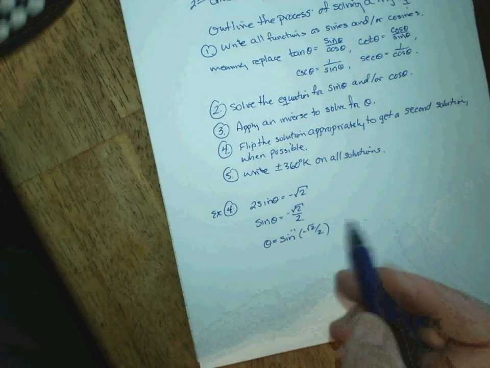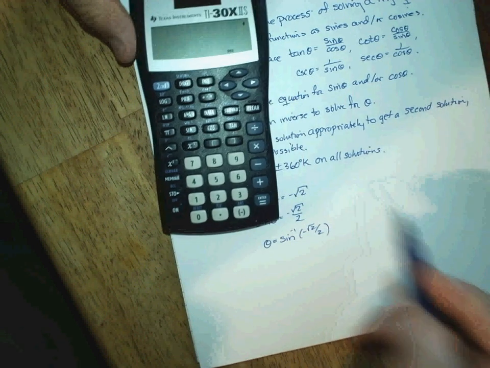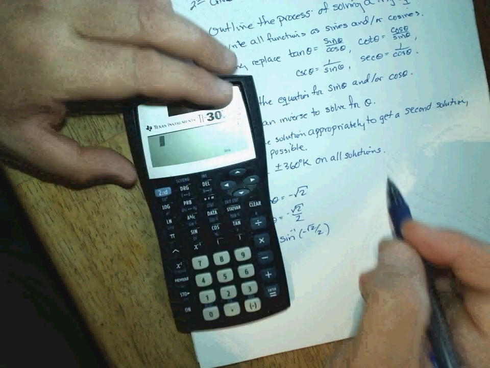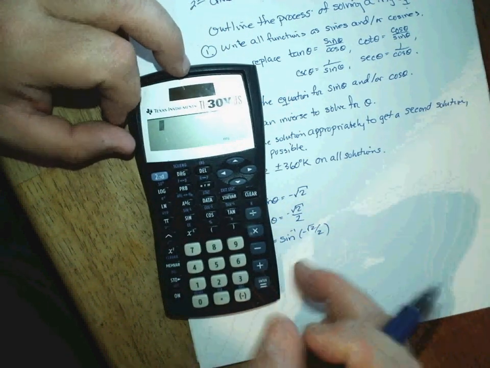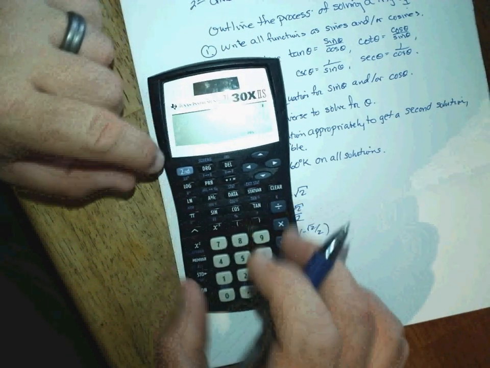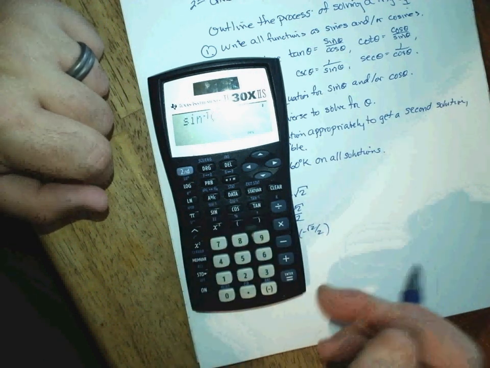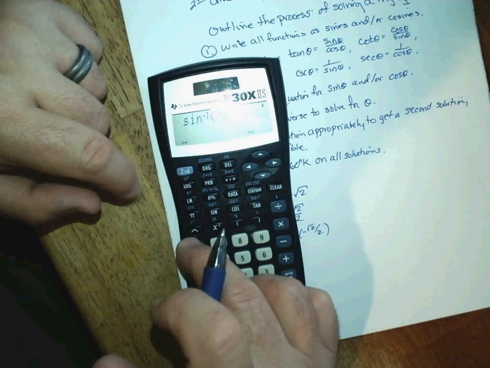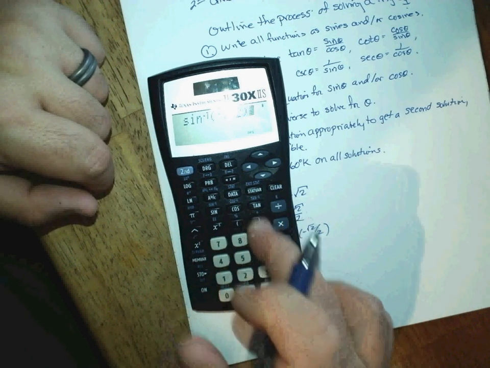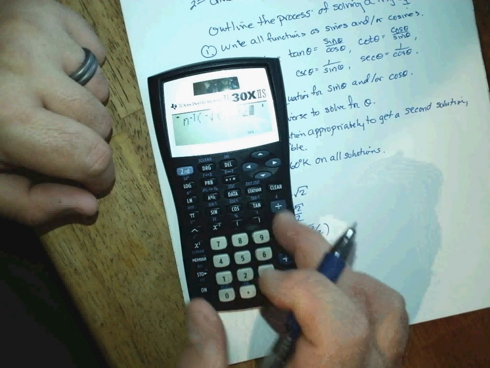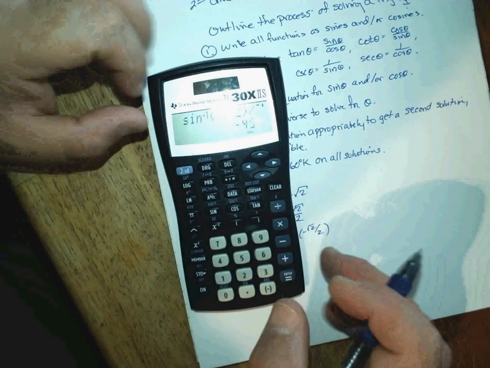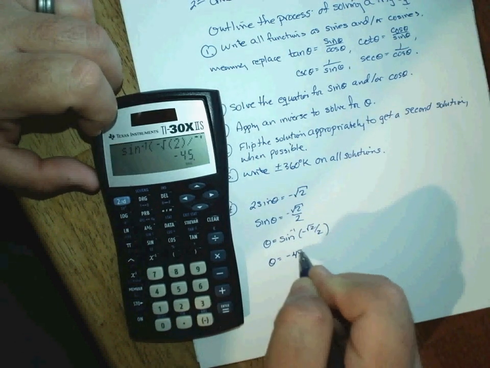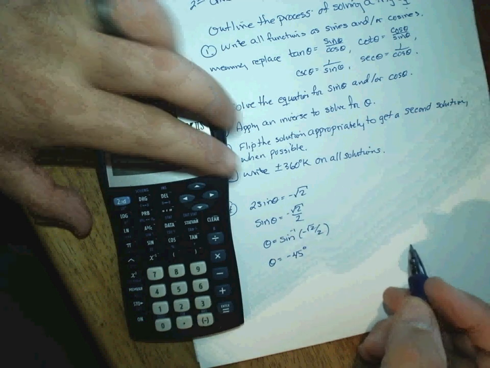Now, even though this is a special angle and we would know it, I want to show you that you can, at this point, simply rely on your calculator every single time to work the problem. So, here's what I would do on the calculator. I hit inverse sine, and I need negative the square root of 2 divided by 2. And I get negative 45 degrees. So I did not have to think to get that. I just relied on my calculator.